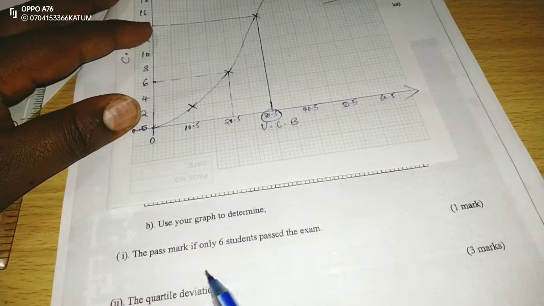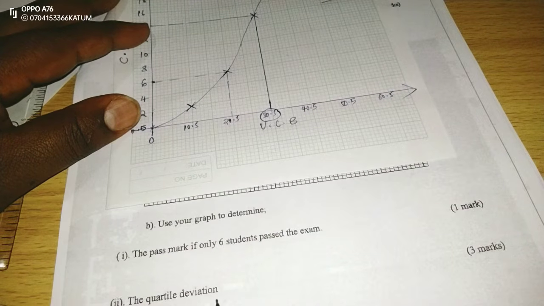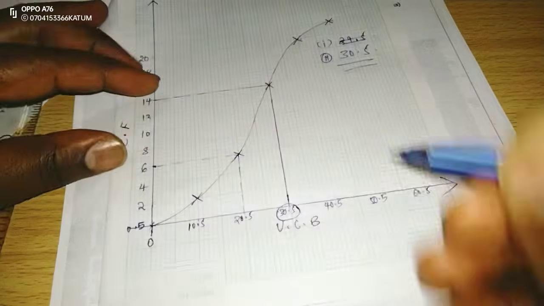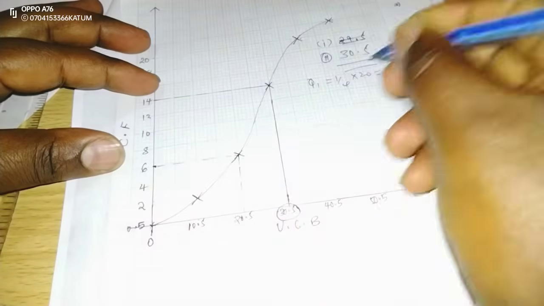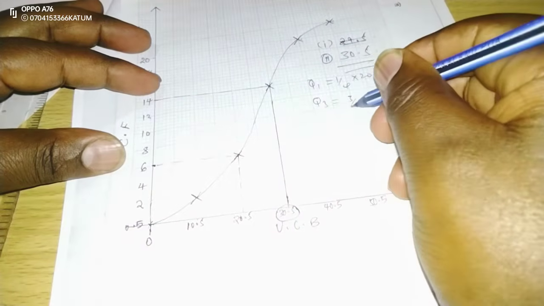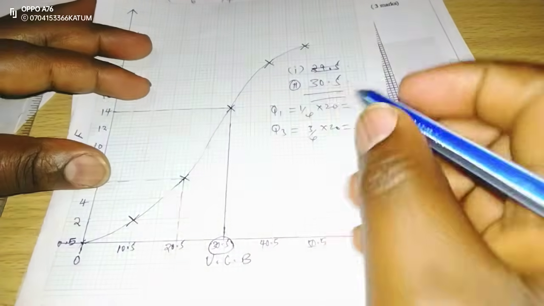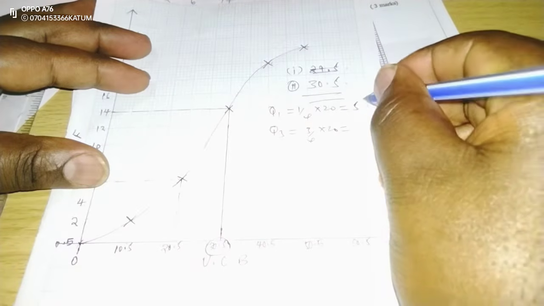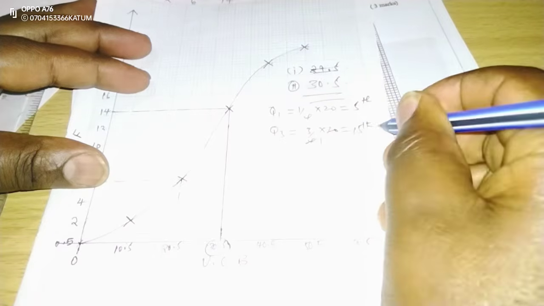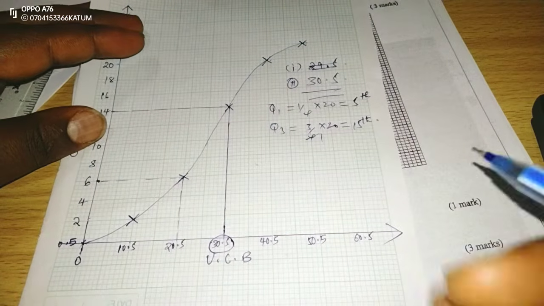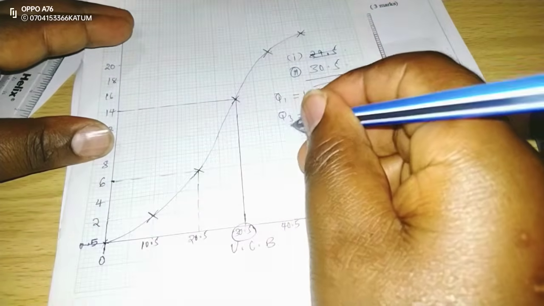We can get to the other question, which is telling us to find the quartile deviation. For the quartile deviation, we need to get Q1, which is a quarter of the total students, then Q3, which is 3/4 of the total students. So a quarter of the students will be the 5th student, then 3/4 of the students will be the 15th student. So we can check the 15th student's mark and the 5th student's mark, so that we may know Q1 and Q3.